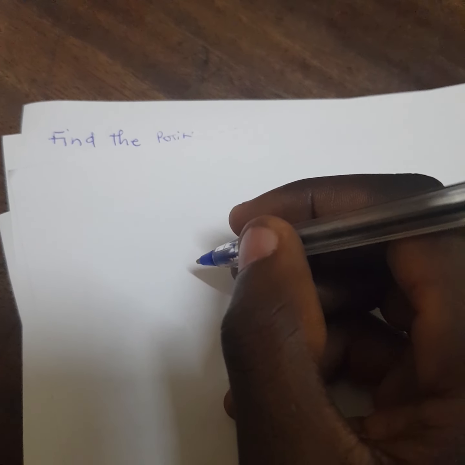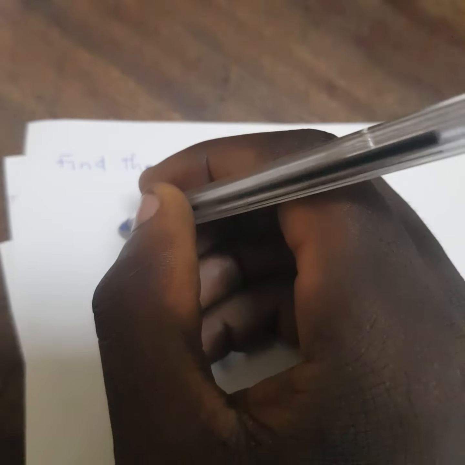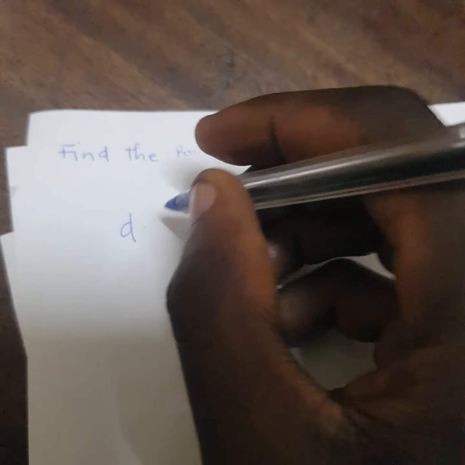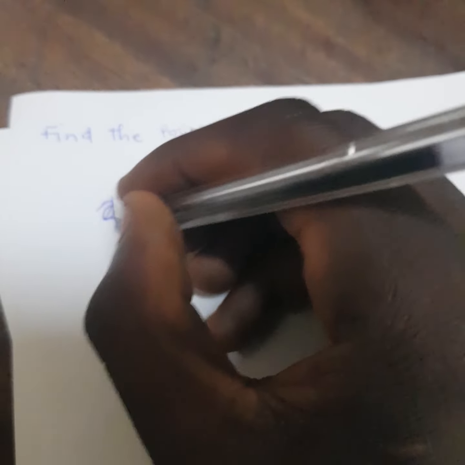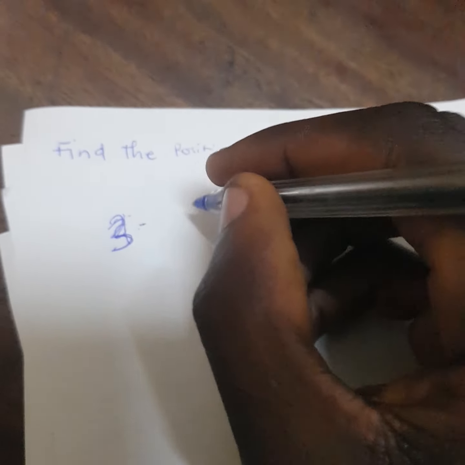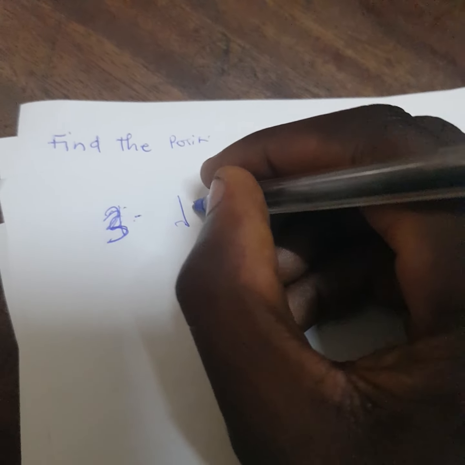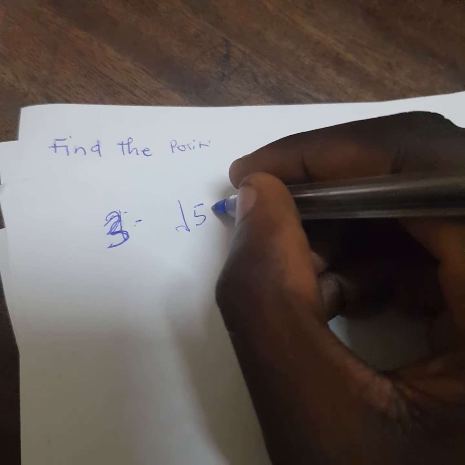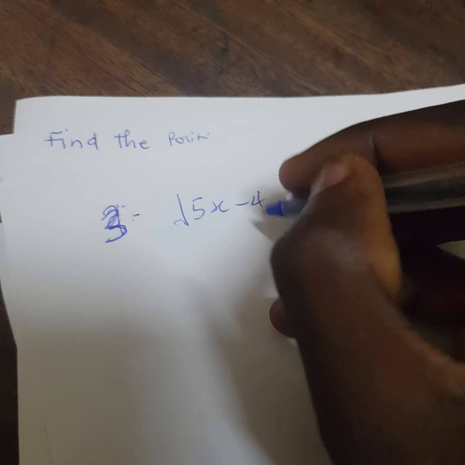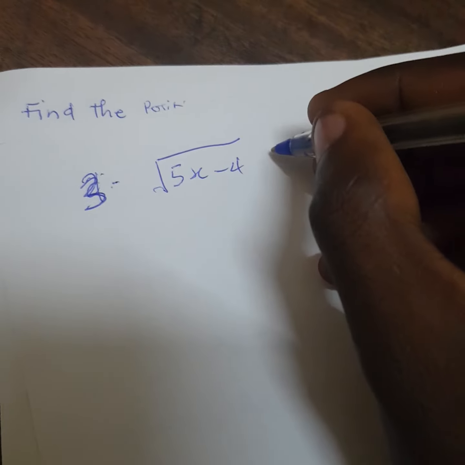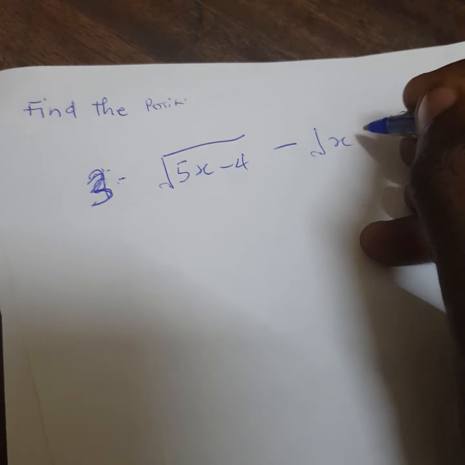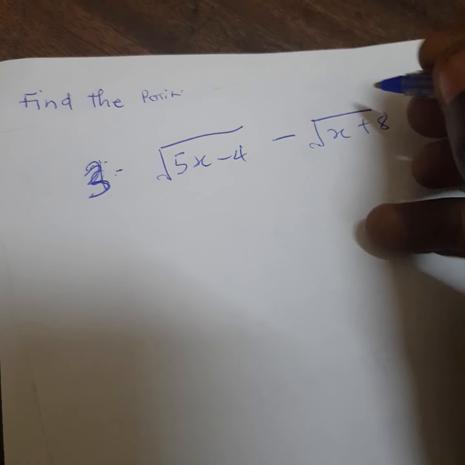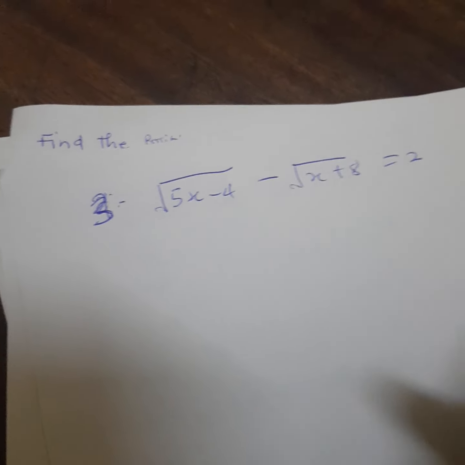Now let's solve our last example. Let's solve, that is example 3, right? Root of 5x minus 4 minus root of x plus 8 equal to 2.